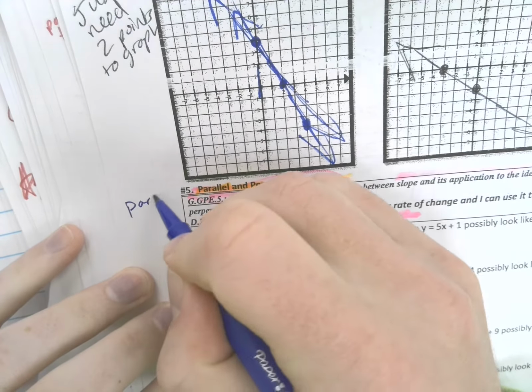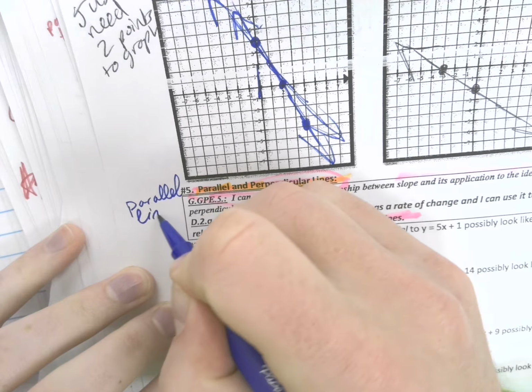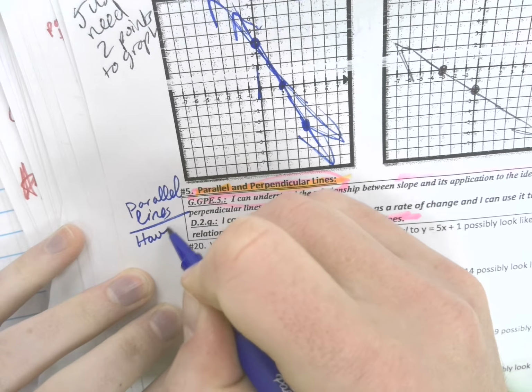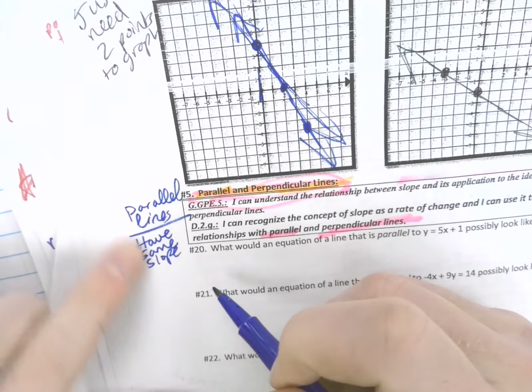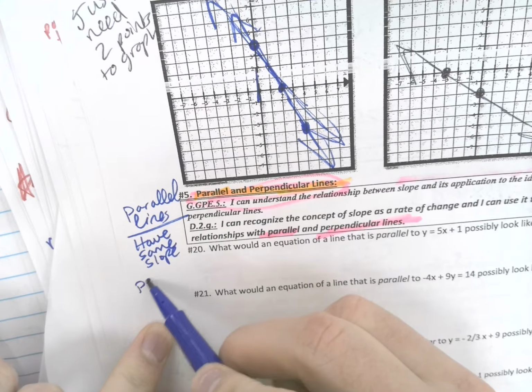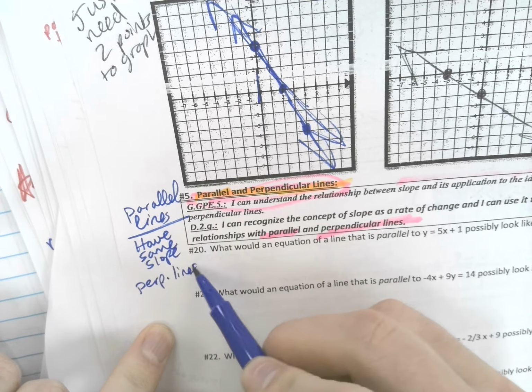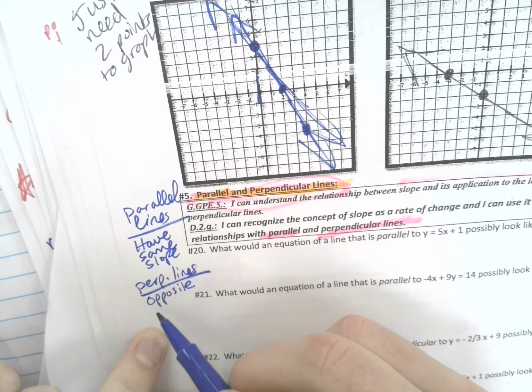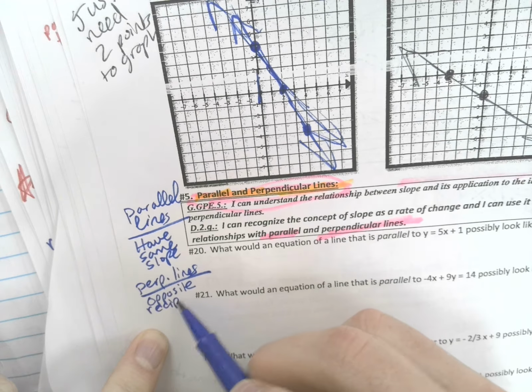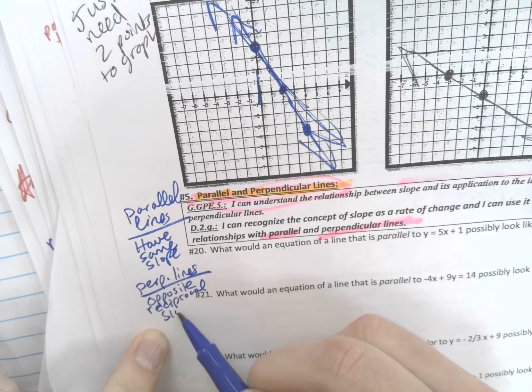So quick reminder, we know parallel lines. I'm going to write this down. Parallel lines have the same slope. You got the same slope. Perpendicular lines have what's called opposite reciprocal slopes.